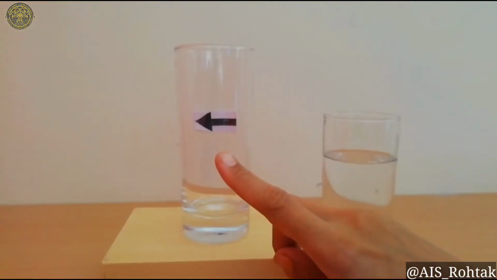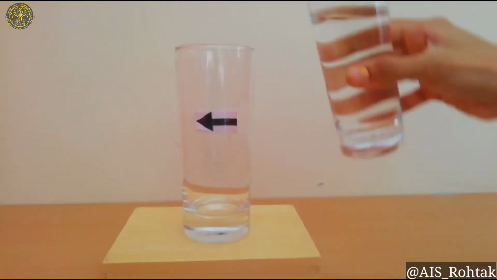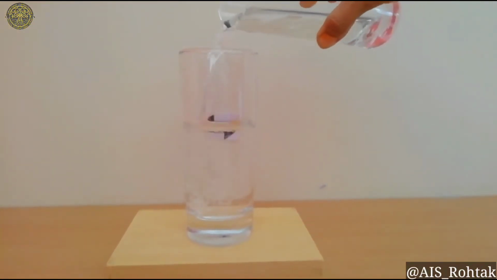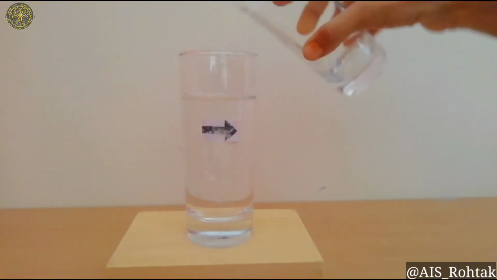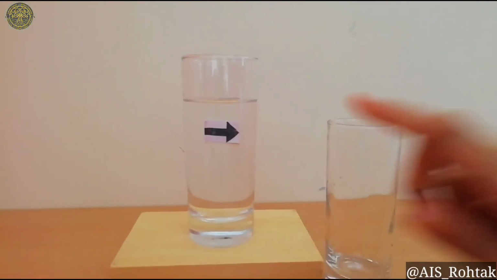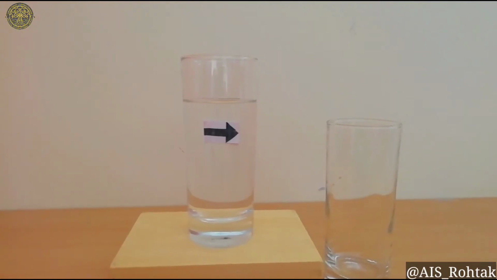And what about this arrow, students? Will it change or remain as it is? Here I poured the water and its direction has been changed. Arrow has moved from left to right.